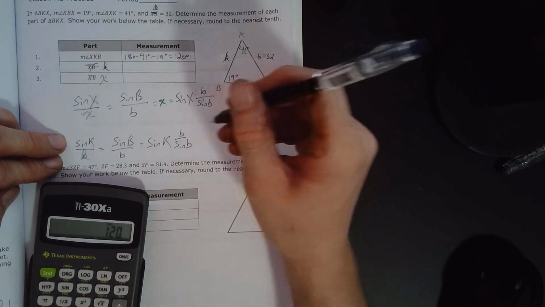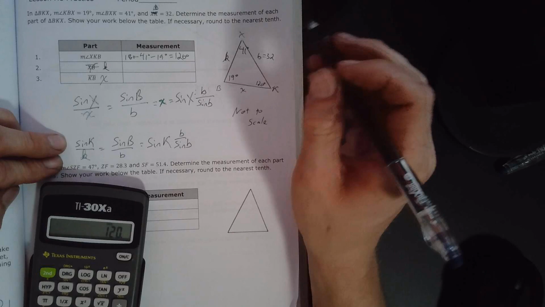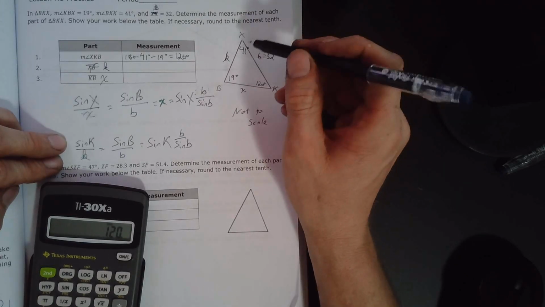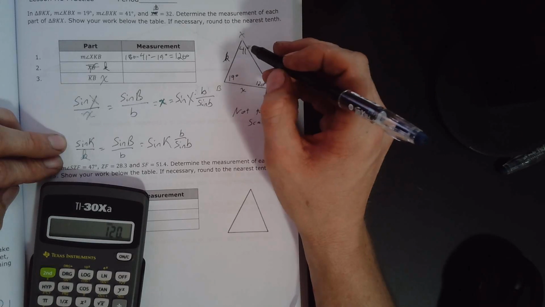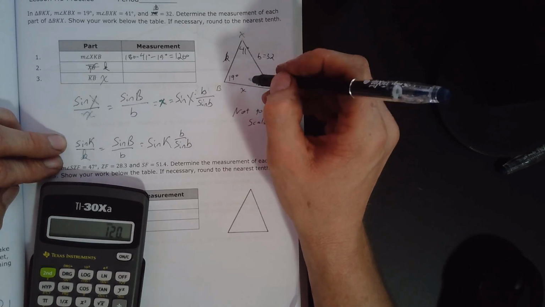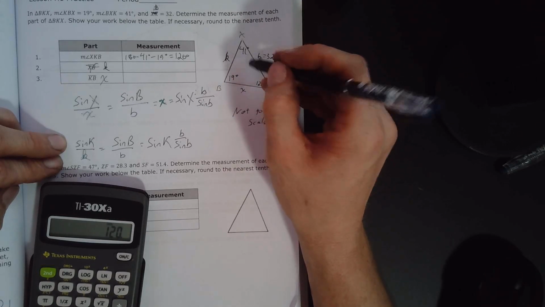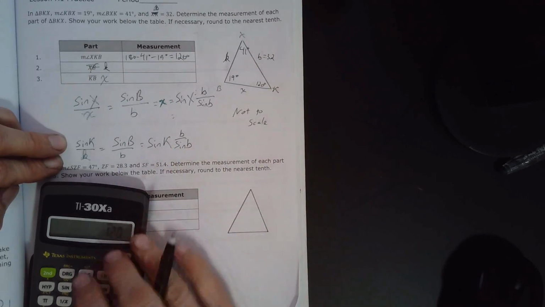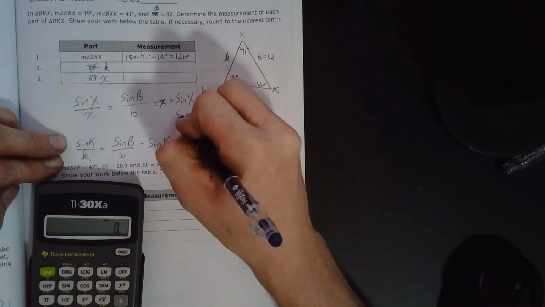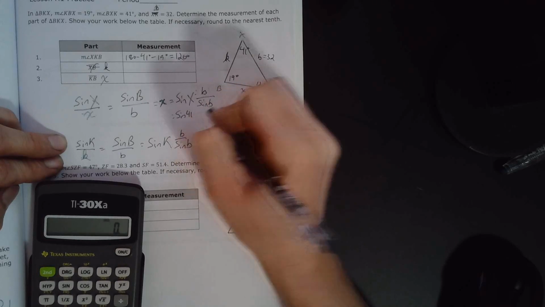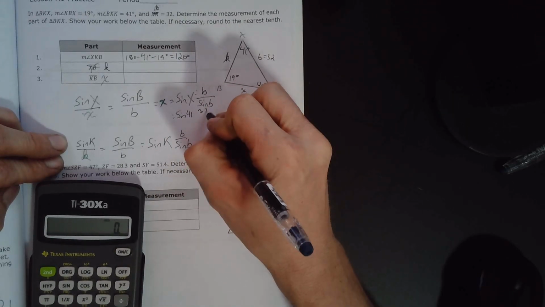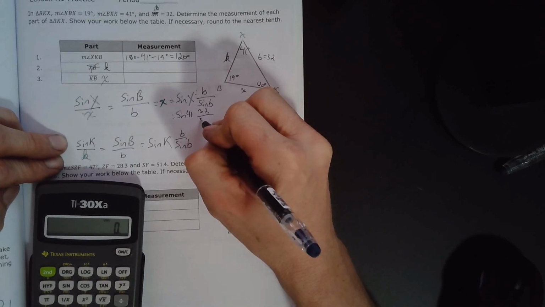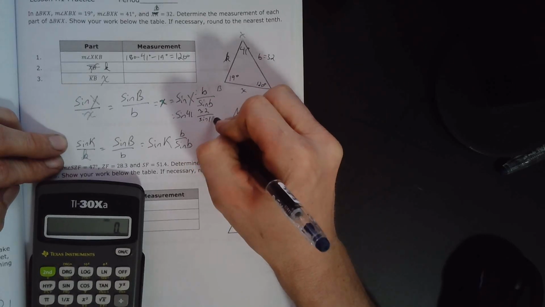All right, now just plug and chug here. Let's do x first. Sine of 41, and then I got b, which is 32, over sine of 19.